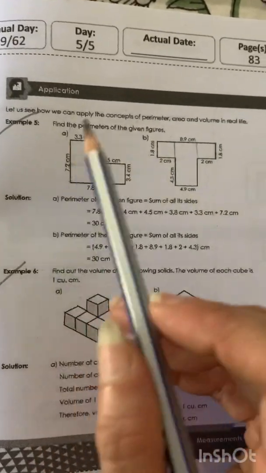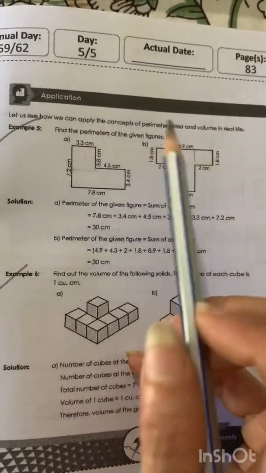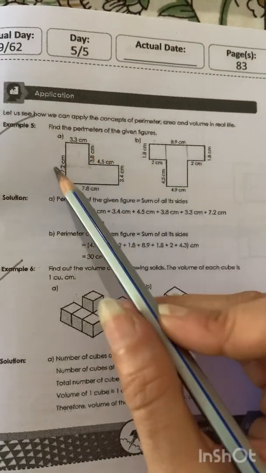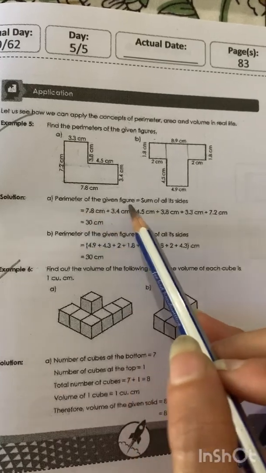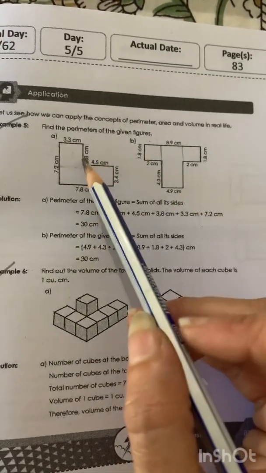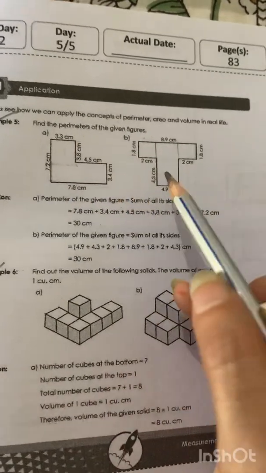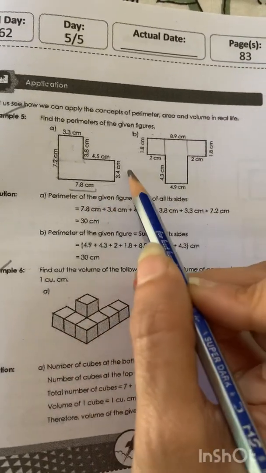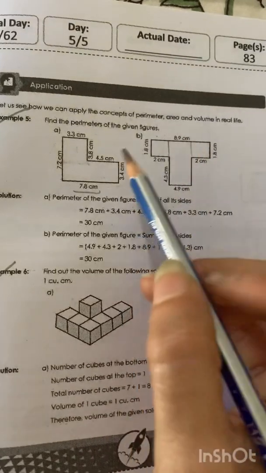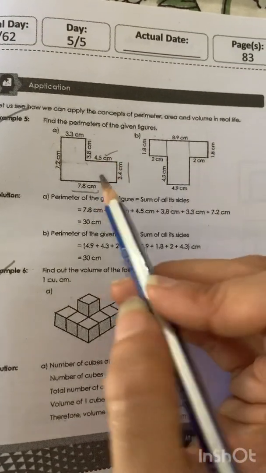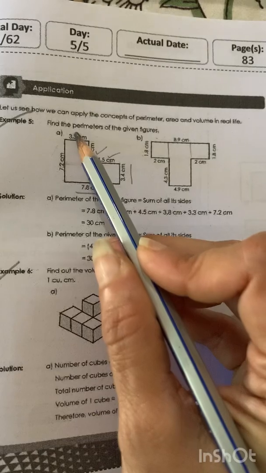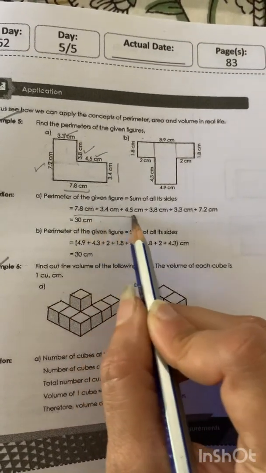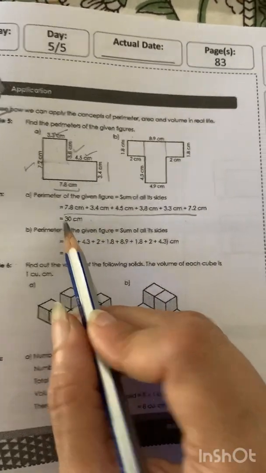We'll solve example 5. Find the perimeter of the given figure. Now perimeter is the total of the length of all the sides. So perimeter of the given figure is the sum of all its sides. So it will be 7.8 plus 3.5 plus 4.5 plus 3.8, 3.3 and 7.2. When you add all of them, you get the sum as 30.